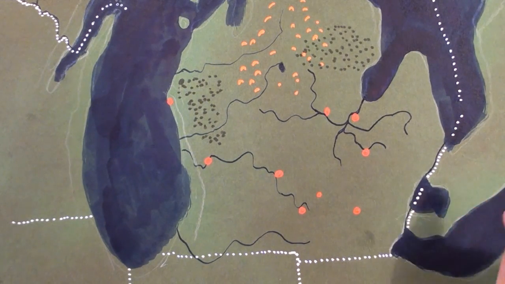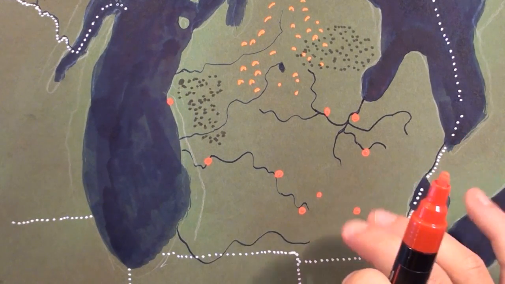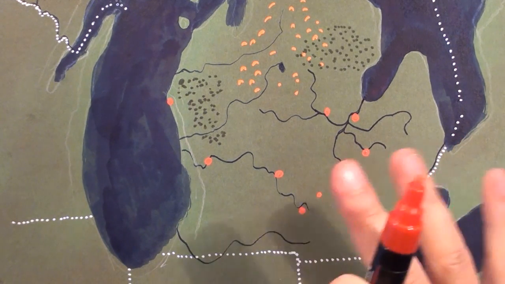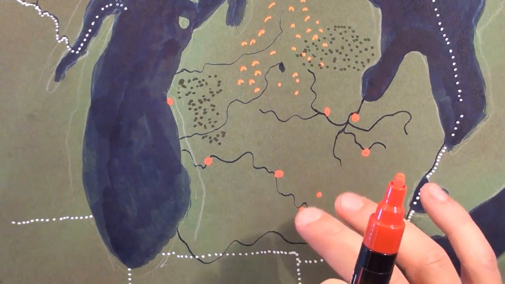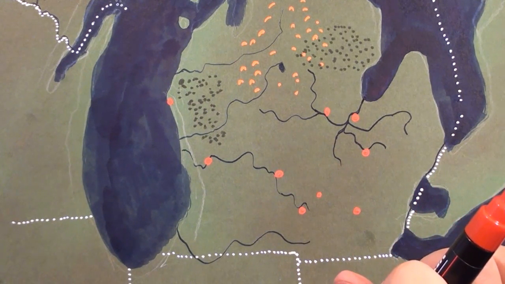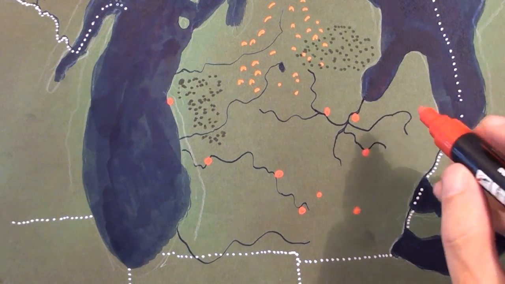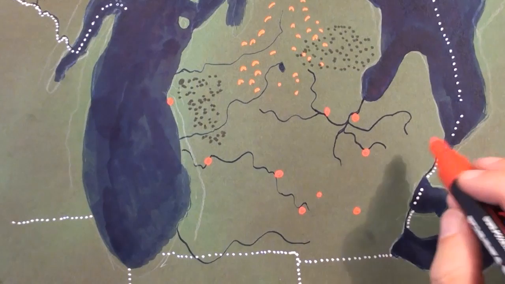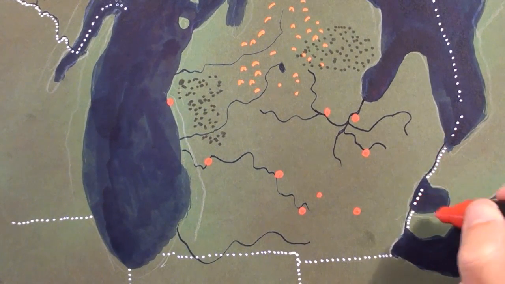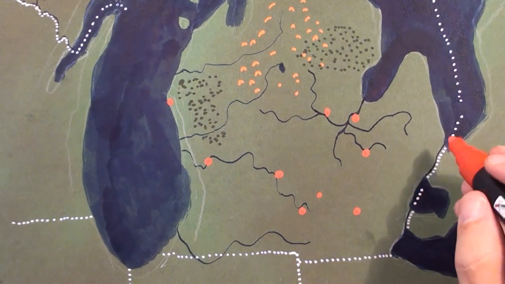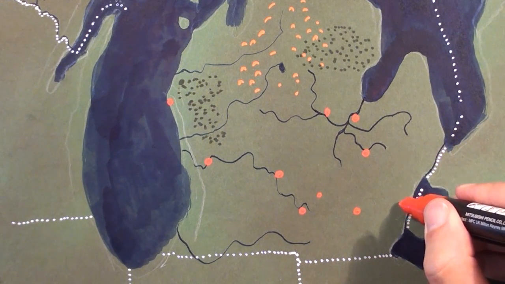And then, of course, we have Detroit and this huge metropolitan area. Detroit, located by Lake St. Clair and the Detroit River, just at the border to Canada.